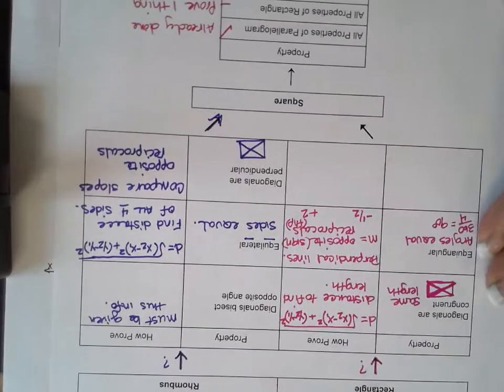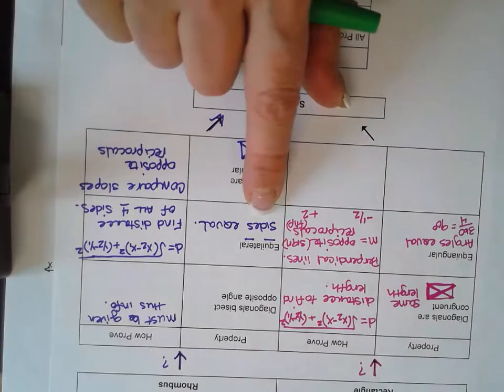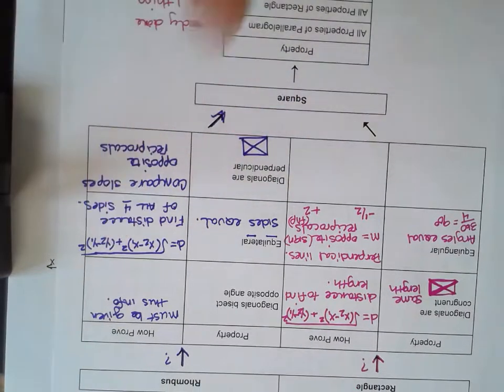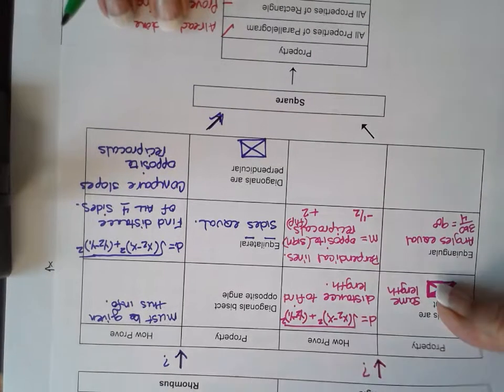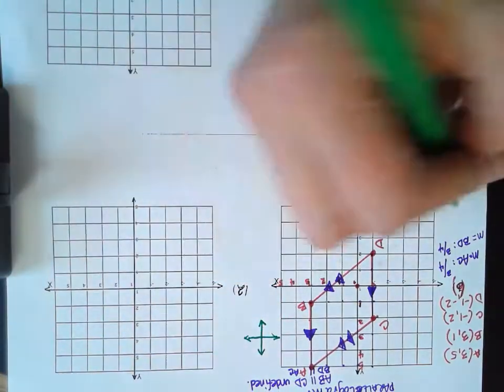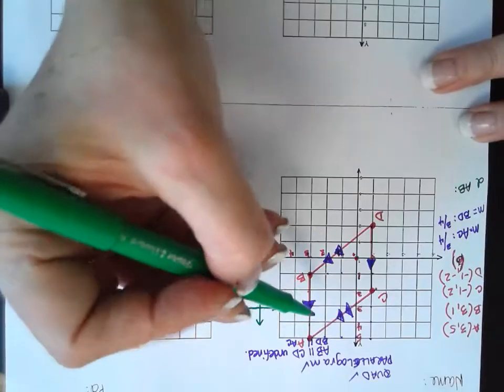Do you want to see if the diagonals are perpendicular or if the sides are equal? So basically, do you want to do slope or the distance formula? Distance formula? Okay.